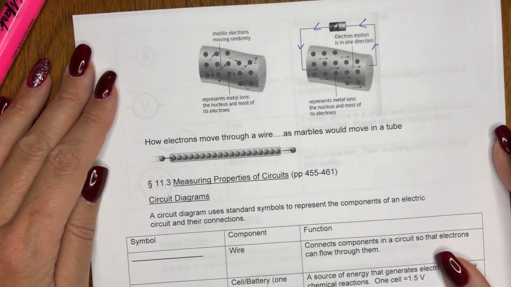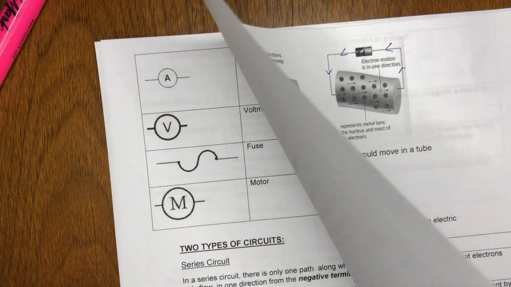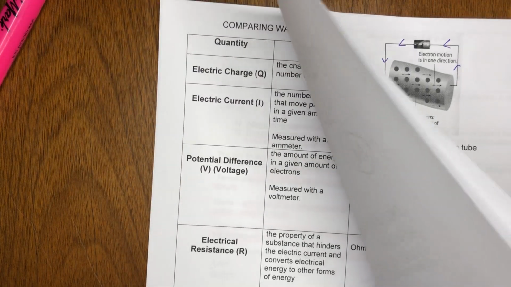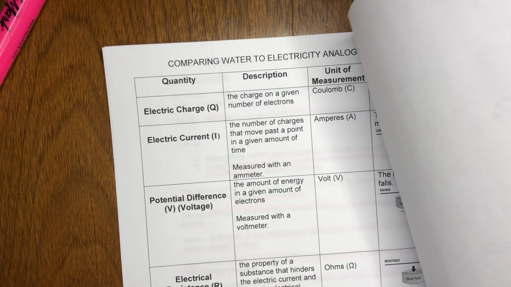Okay, so in this part of the lesson, we are now going to look at properties of circuits, circuit symbols, types of circuits, and electricity analogies.